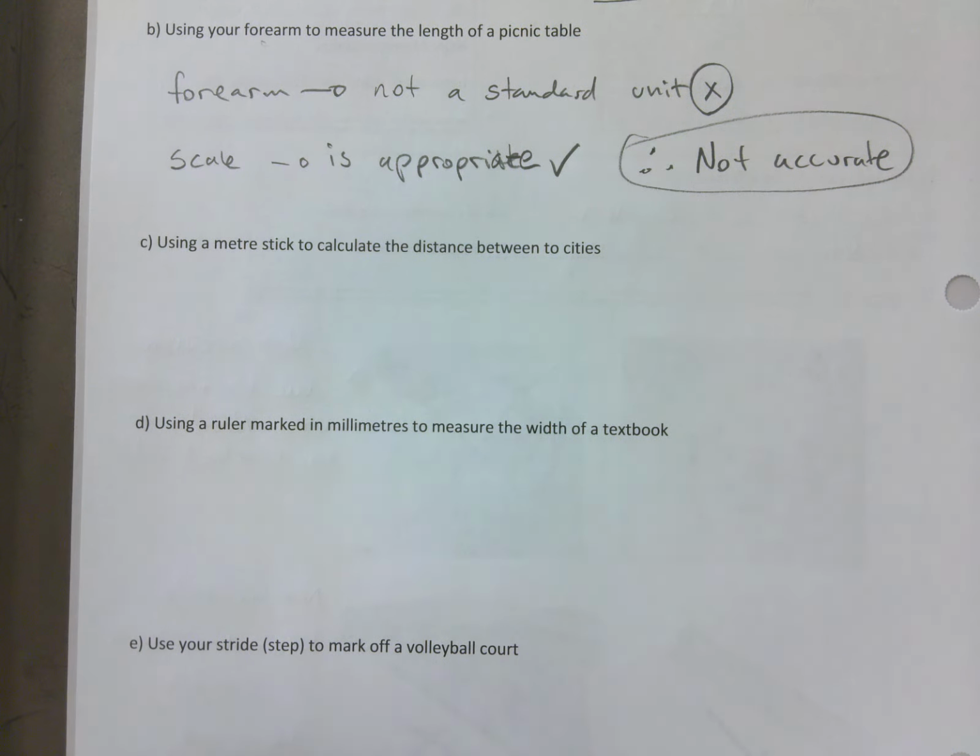I just missed the stage where teachers could still hit students. That's why I want to stay away from a meter stick.